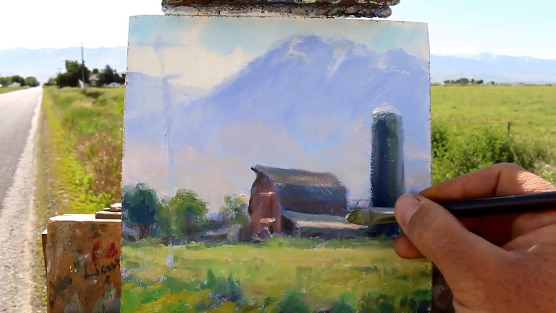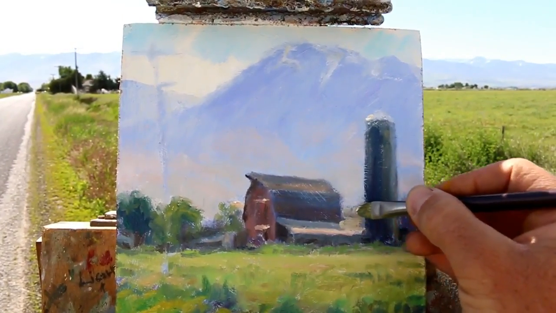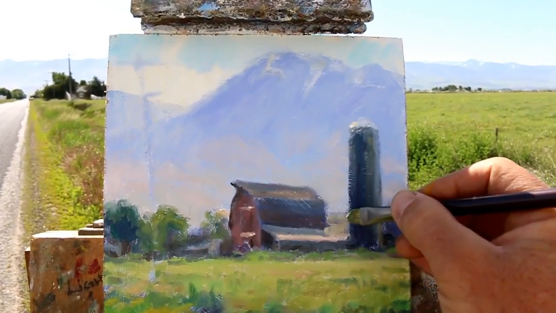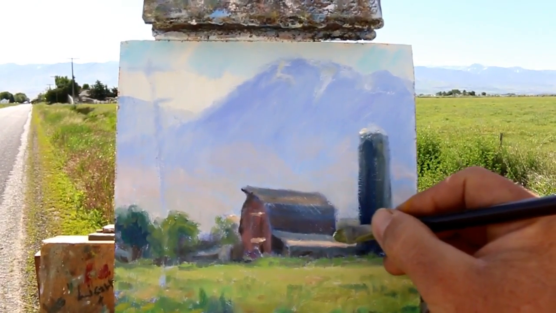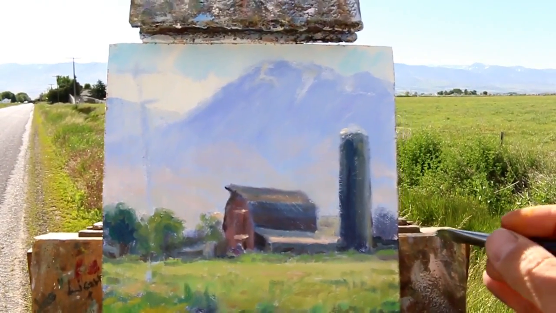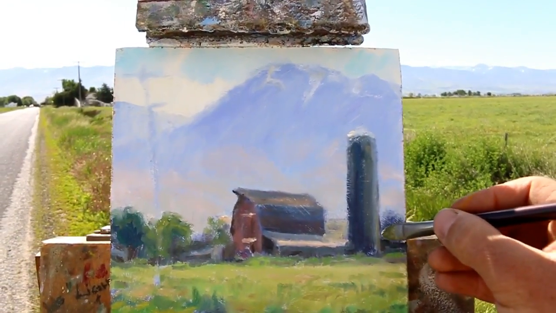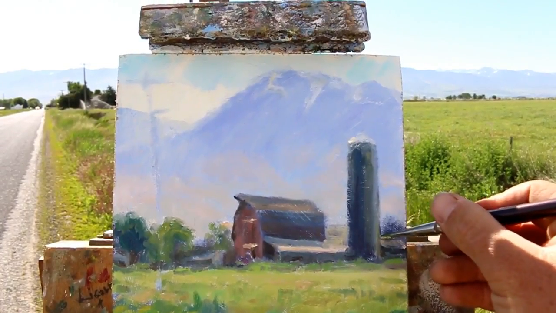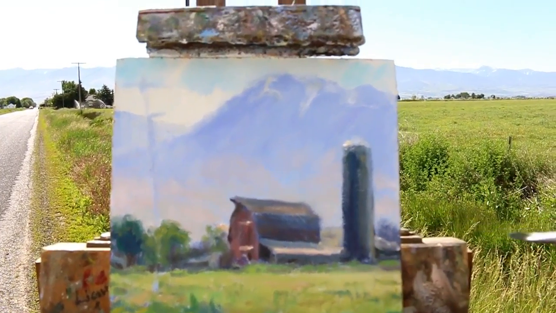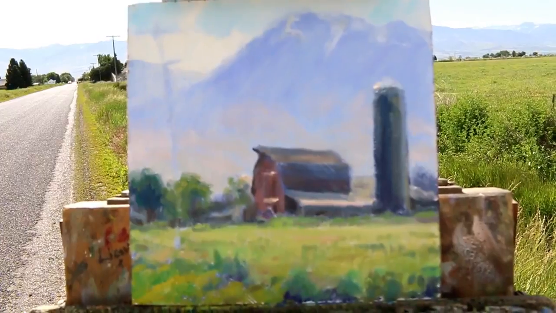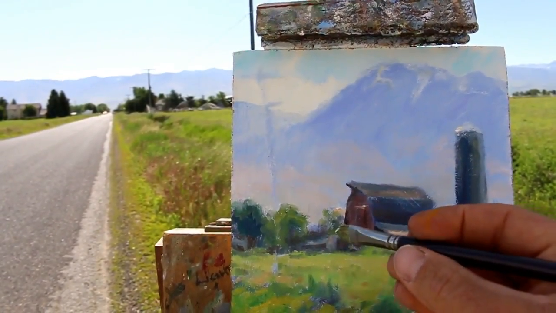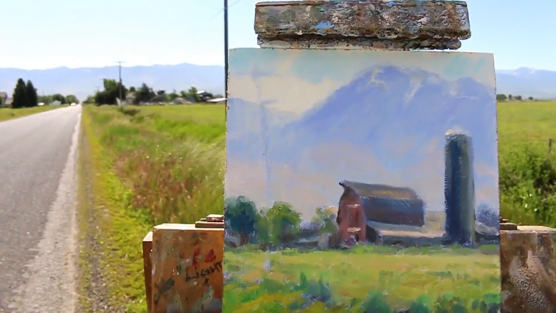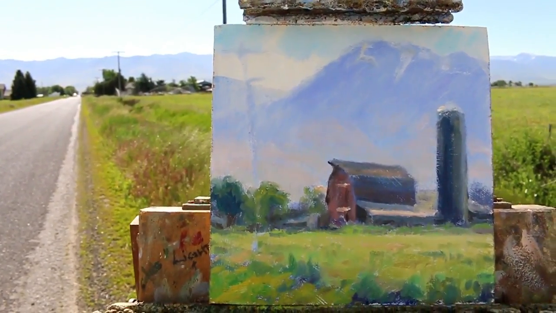I don't want to leave any part of it too undone. But also most of the hard work is already done, and I just get to go around and kind of carefully, slowly, methodically fix the little tiny areas.